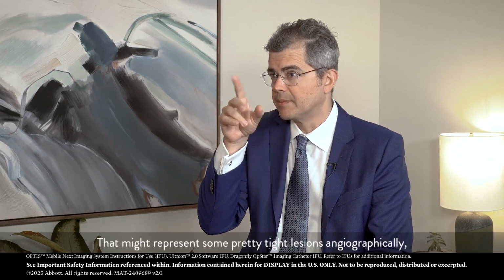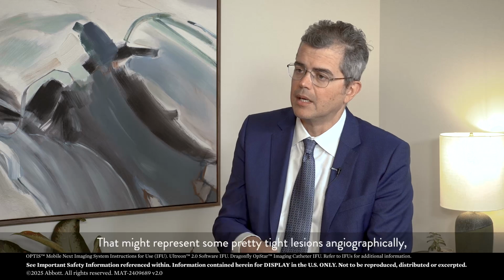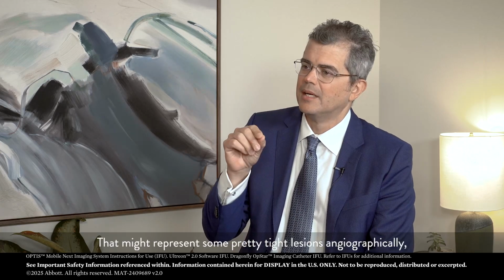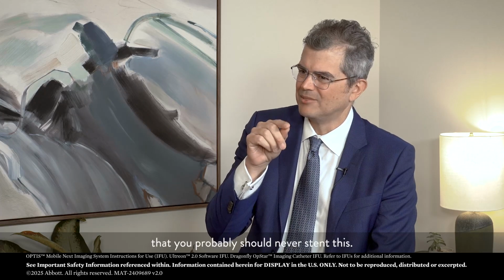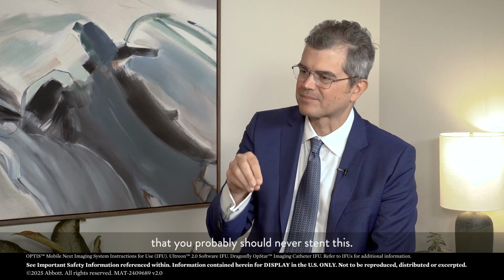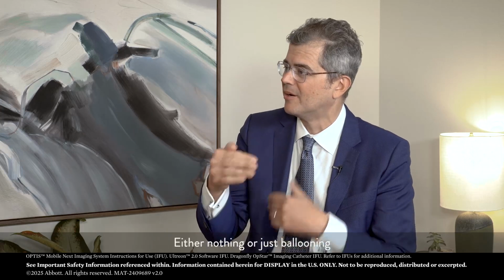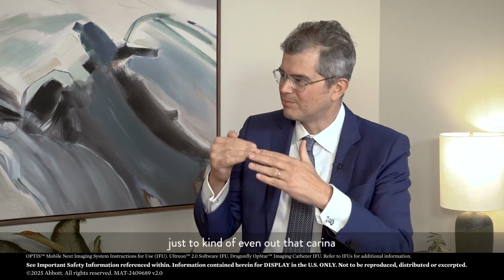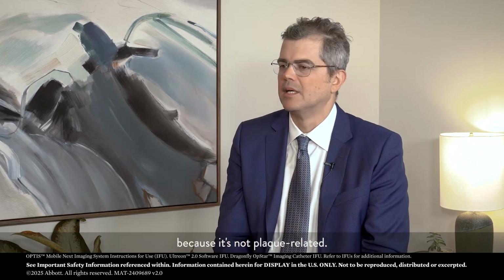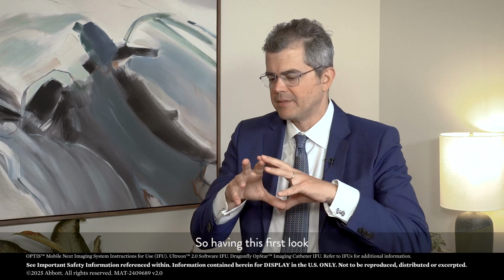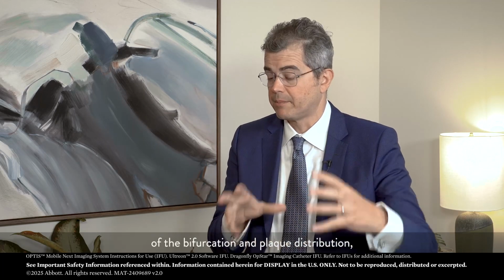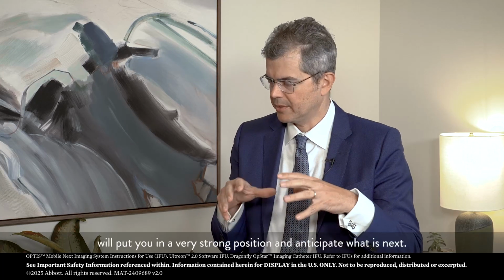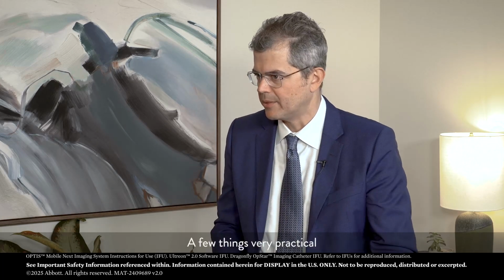That might represent a pretty tight lesion angiographically, but you already know up front that you probably should never stent this, either nothing or just ballooning to even out that carina, because it's not plaque related. So having this first look at the angle of takeoff of the bifurcation and plaque distribution will put you in a very strong position in anticipating what is next.